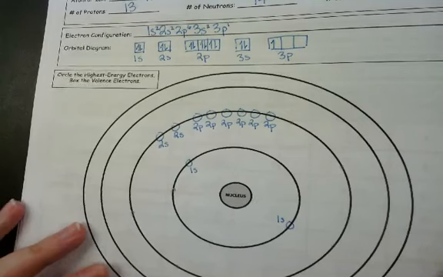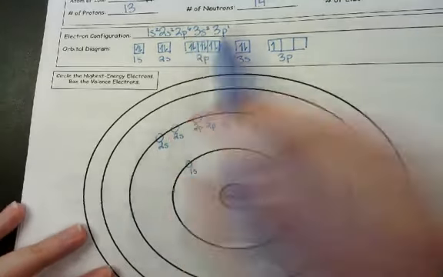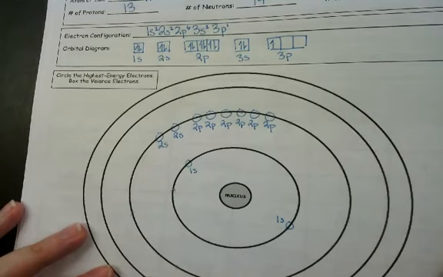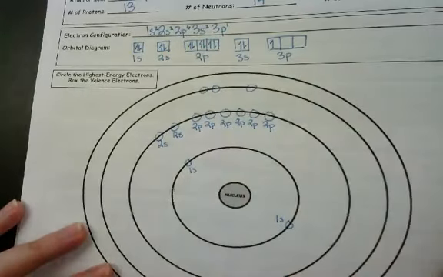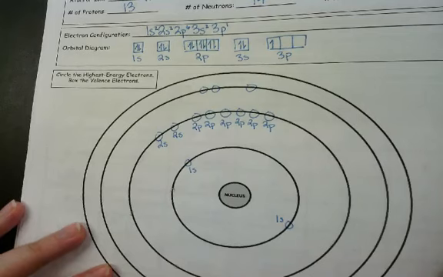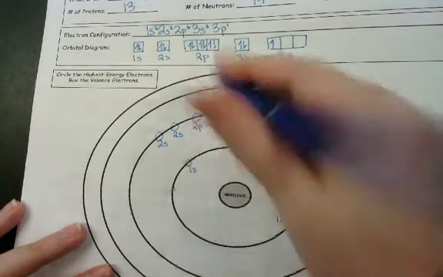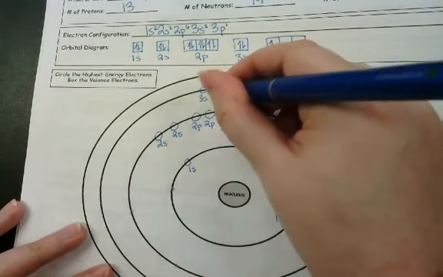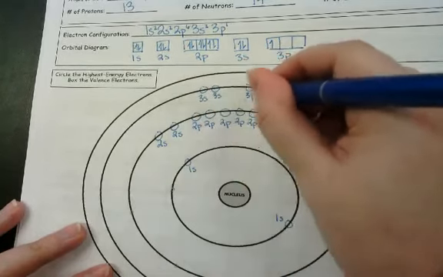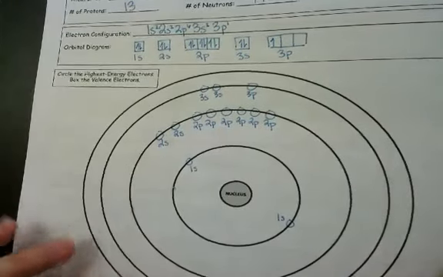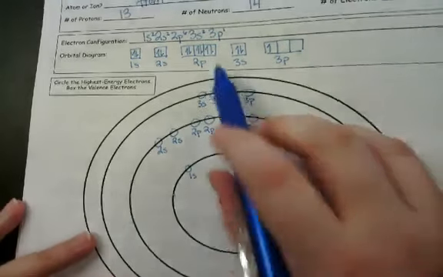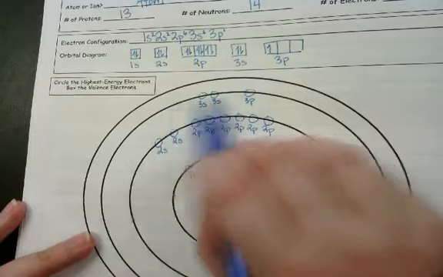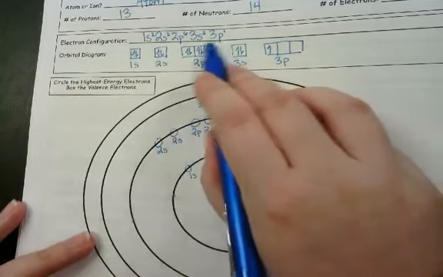Okay. Then we take a look at energy level 3. What do we have on energy level 3? 3s2 and 3p1. So we'll have 3 electrons. Okay, and then what are we going to label them? 3s, 3s, 3p. And then that's it. So all we're doing is matching up and drawing the electrons on their corresponding energy level, which is told to you by the big number in front.